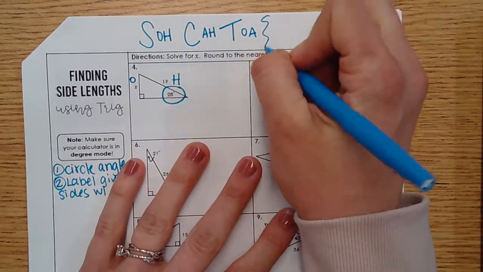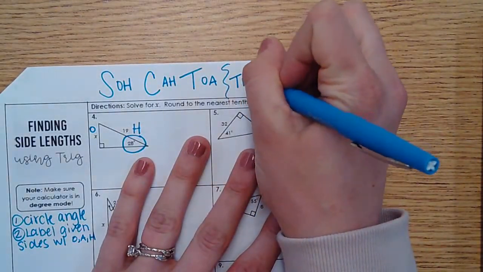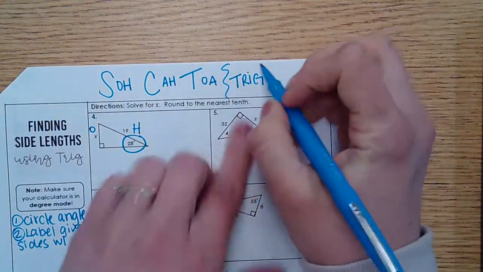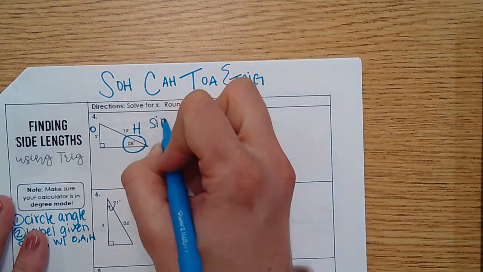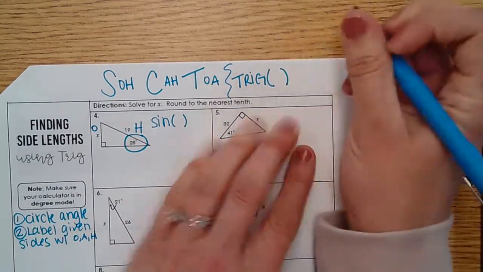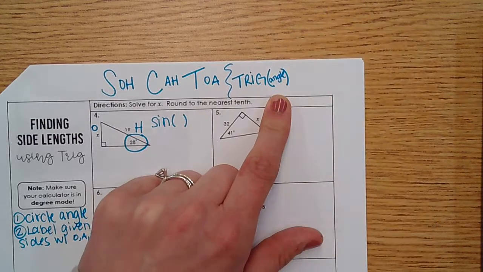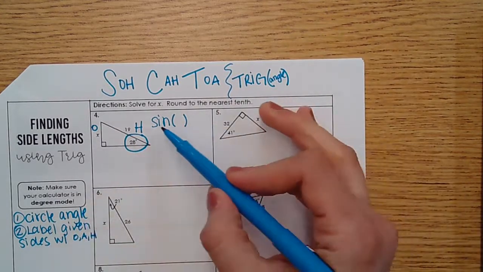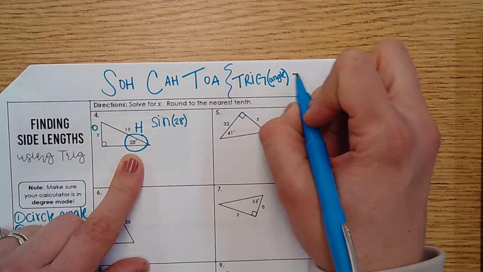So here's what we're going to plug it into. You're going to pick your trig ratio. In this case, we have sine, and then we have parentheses always. Inside the parentheses will always be our angle. So the sine of, what is the angle we're working with? 28.